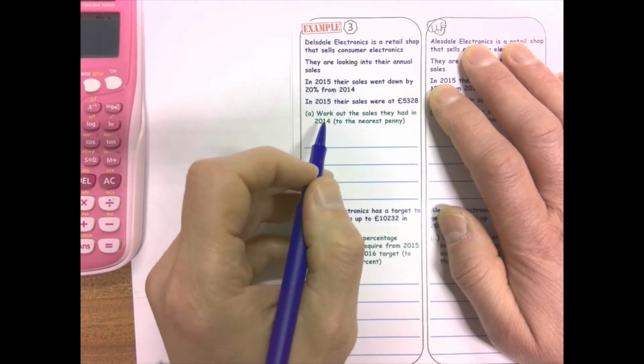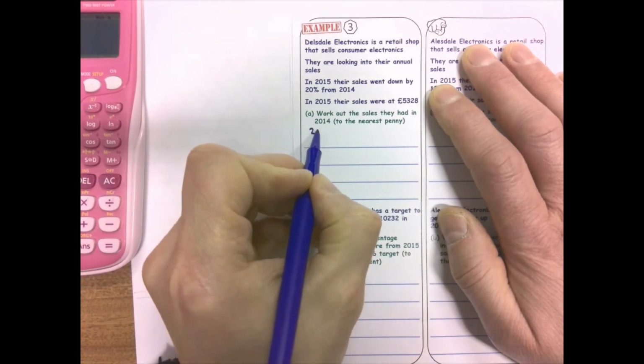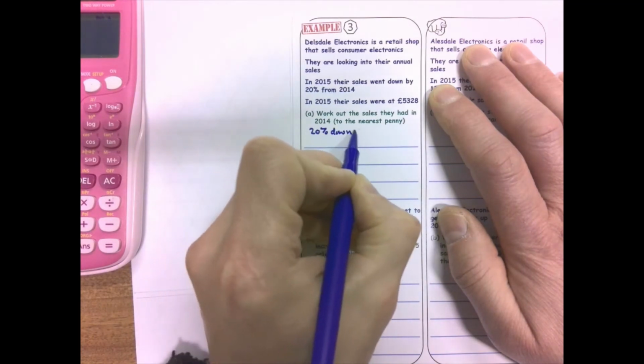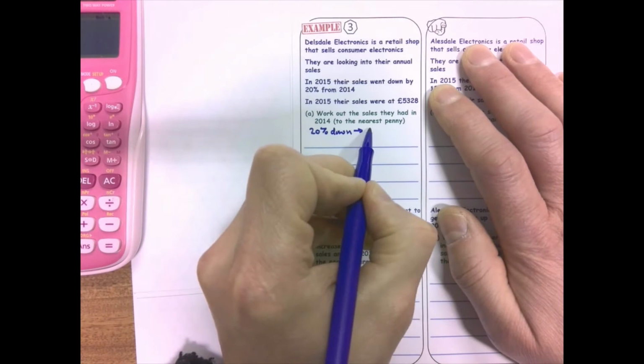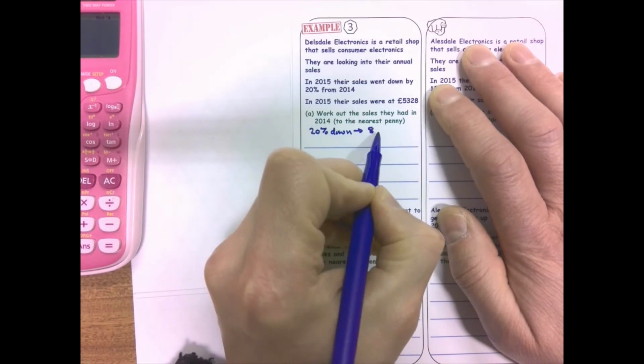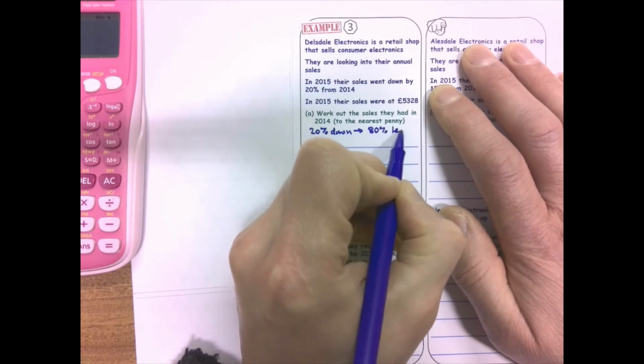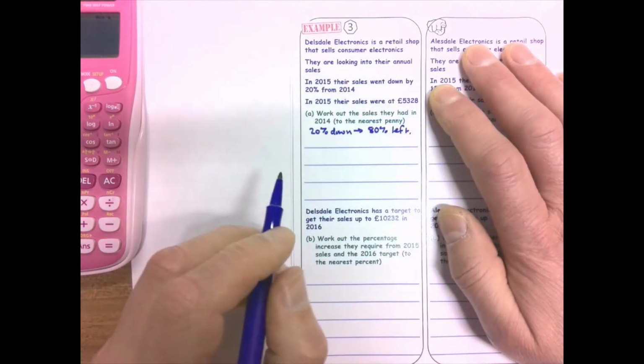So if we've got 20% down, that's like 80% left, right? So 100 take away 20 is 80% left. Okay.